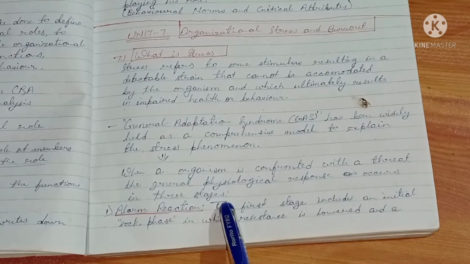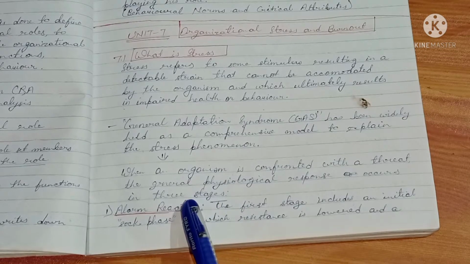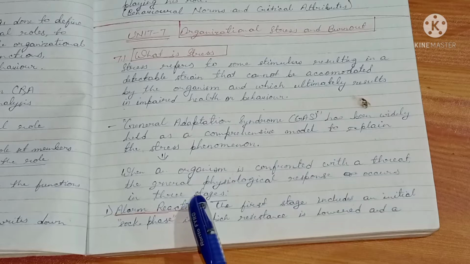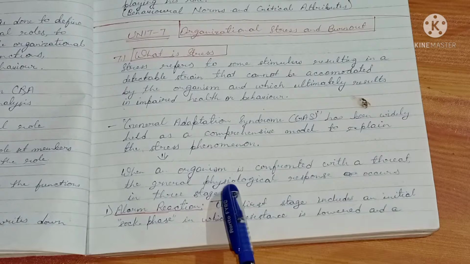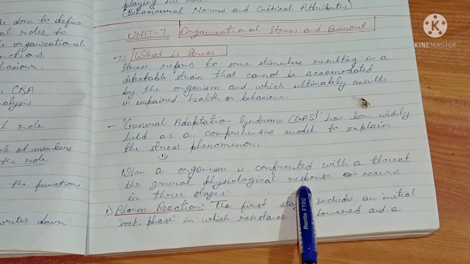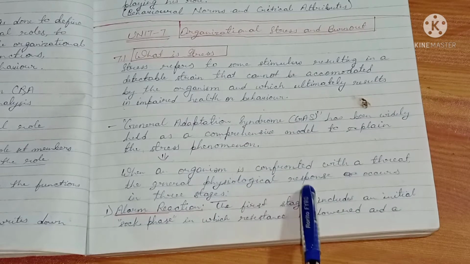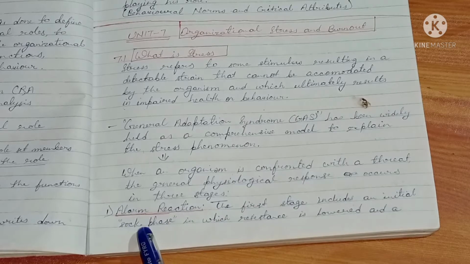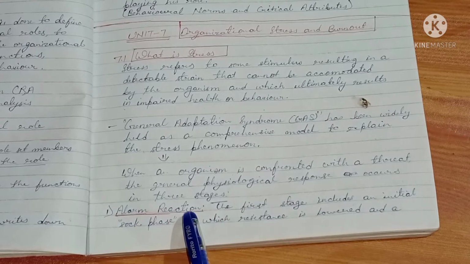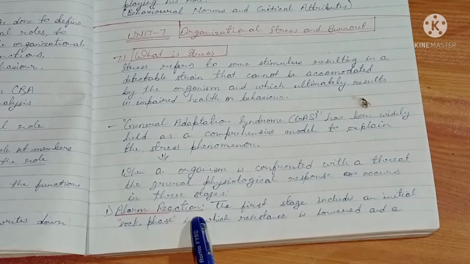Whenever any organism comes face to face with any threat, there is a physiological change in the organism. So the physiological response occurs in 3 stages. The first stage is the alarm stage or alarm reaction.